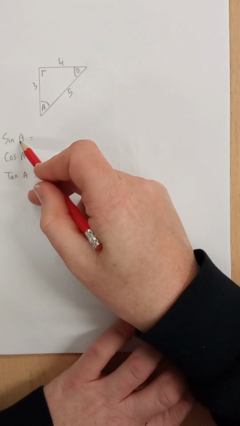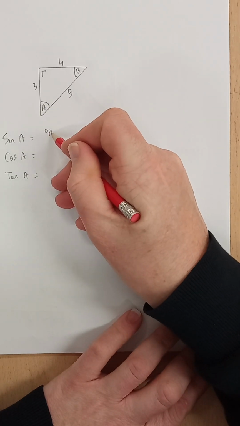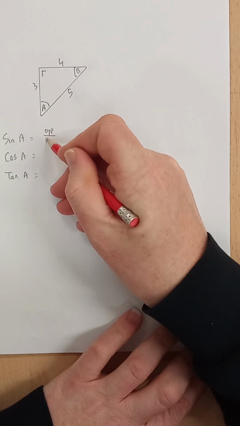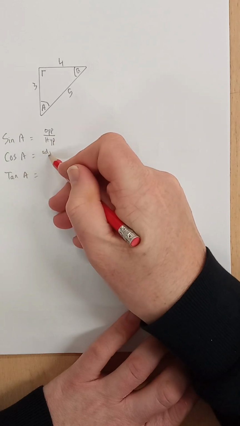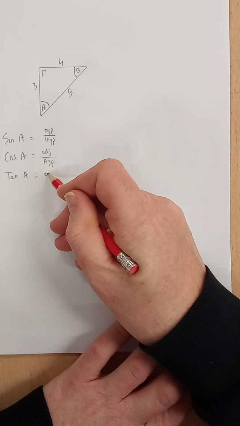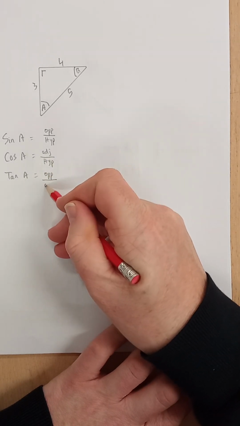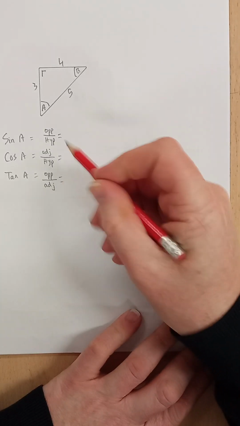So the sine of the angle is always equal to opposite over hypotenuse. The cosine will be adjacent over hypotenuse, and the tan will always be opposite over adjacent. So let's have a look at what that is in fraction form.